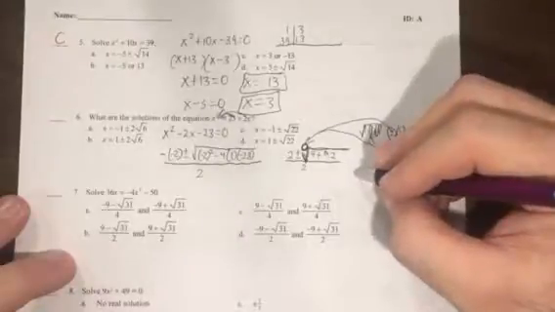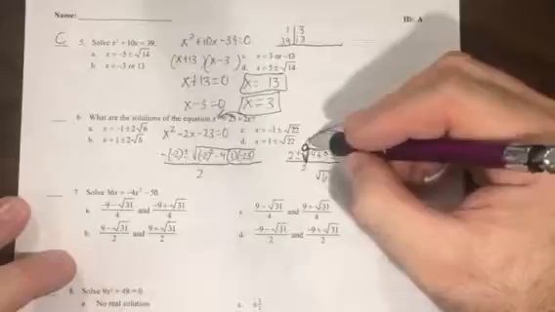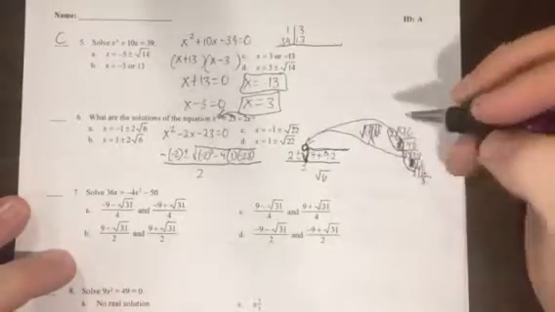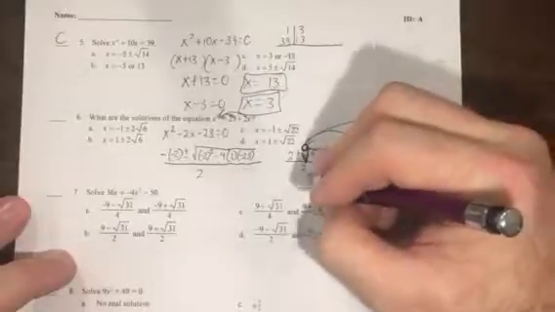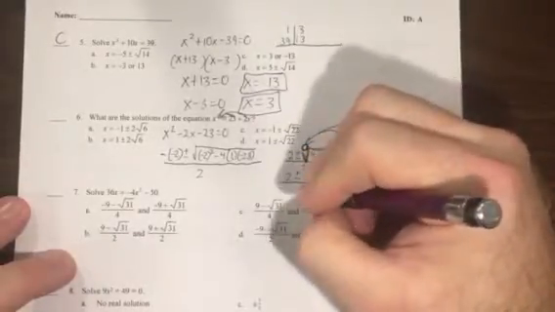So I know I'm going to have the square root of 6. I have 2 and 2 come out. So 2 times 2 is 4. So I have 4 square roots of 6. 2 plus or minus 2.